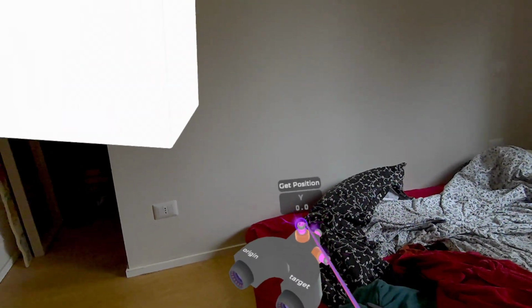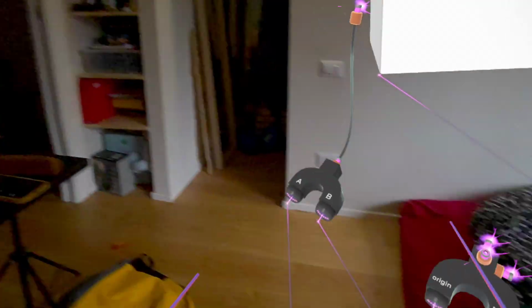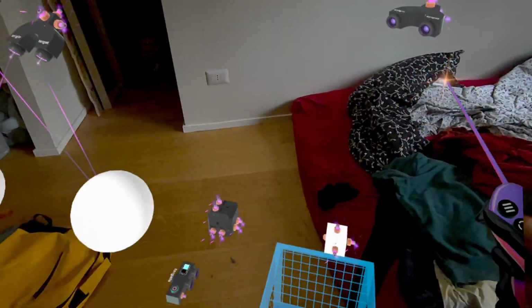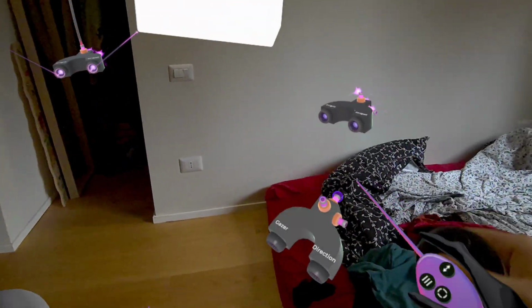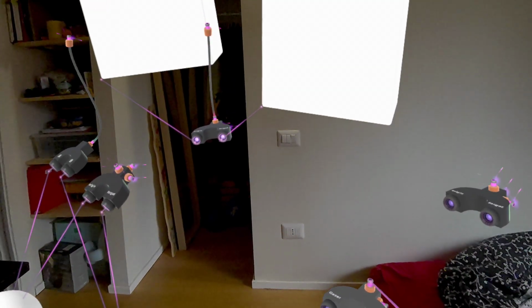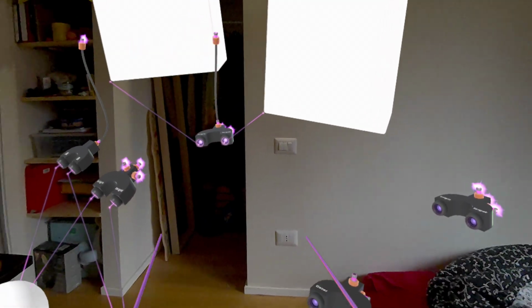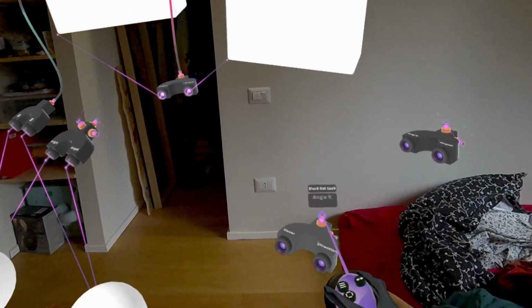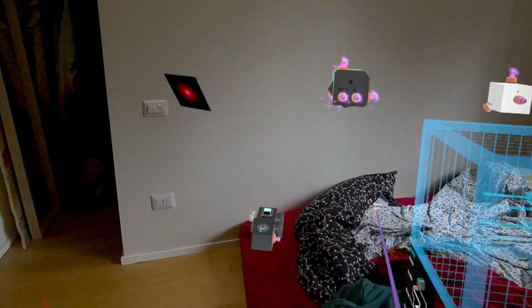You can also check the get position, and this is a get look. So you can also check if one block is looking at another block and get the angle from that.